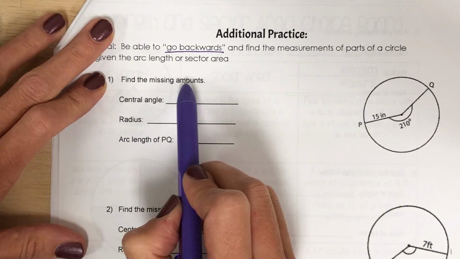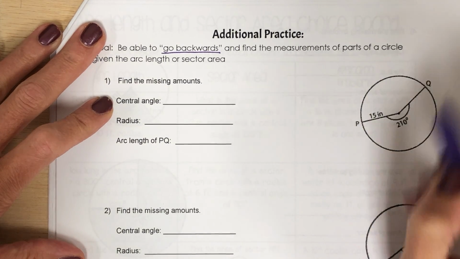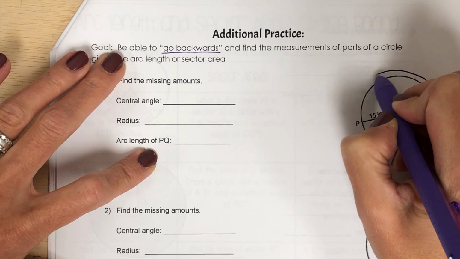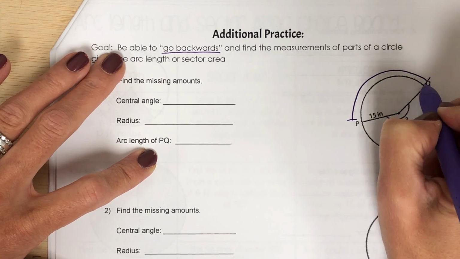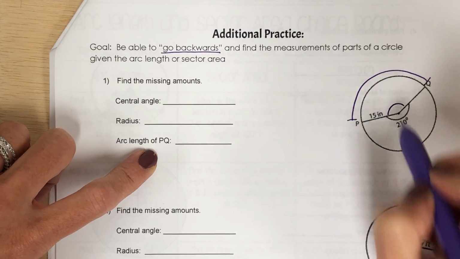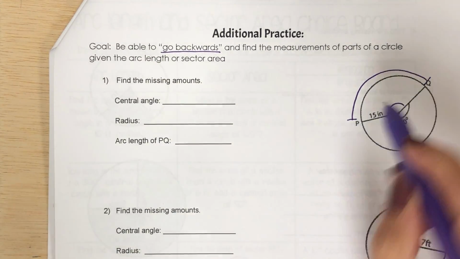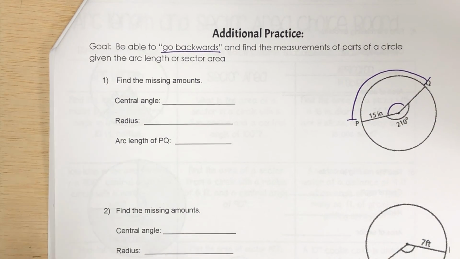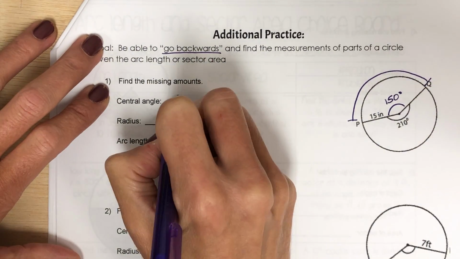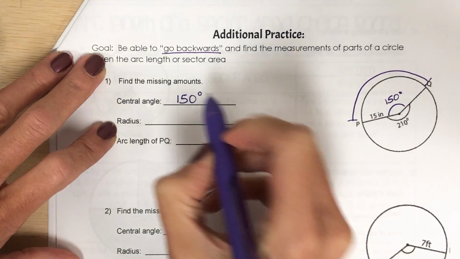So let's see, find the missing amounts. Well, the central angle, and I want to find PQ. PQ is always going to be my minor arc, not major arc. So I'm looking for that for PQ. That means this angle right here is my central angle. Well, that's pretty easy. I know that all of my angles are 360. So 360 minus 210 is 150. So my central angle is going to be 150. That's not too difficult. My radius isn't missing. It's 15 inches.